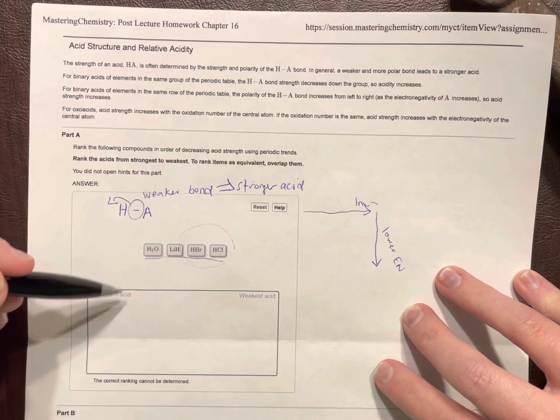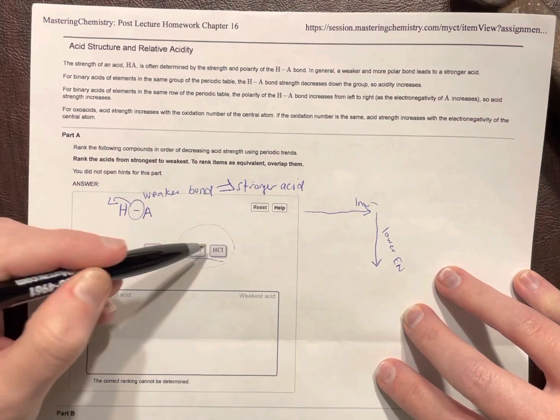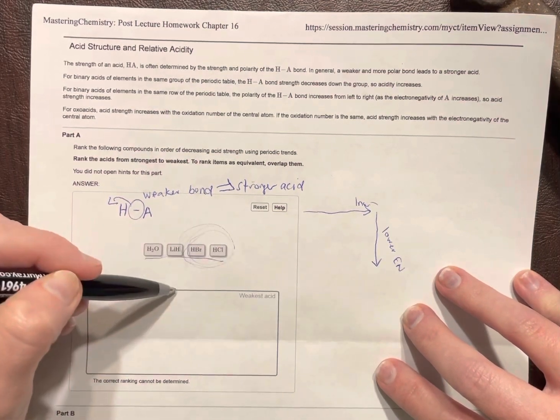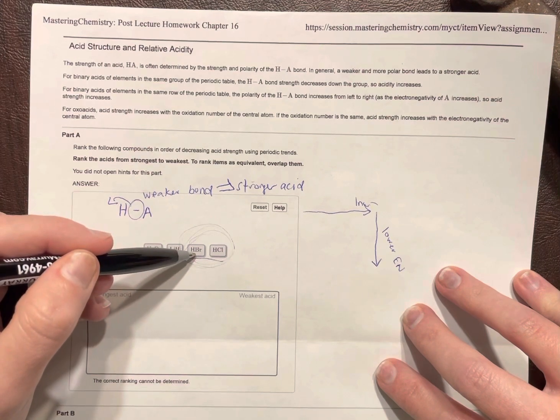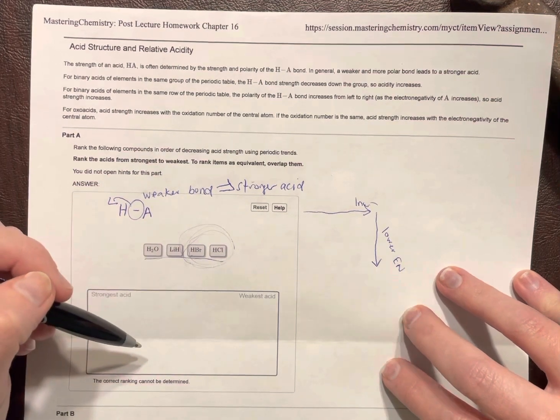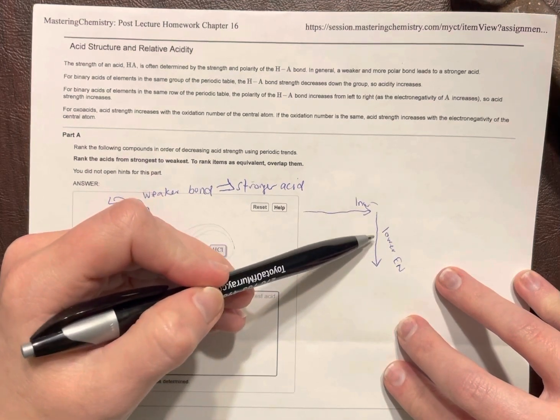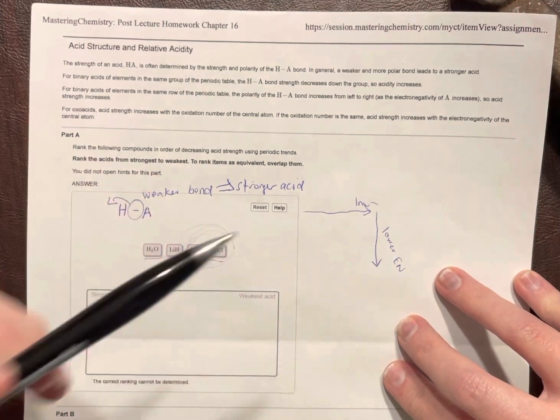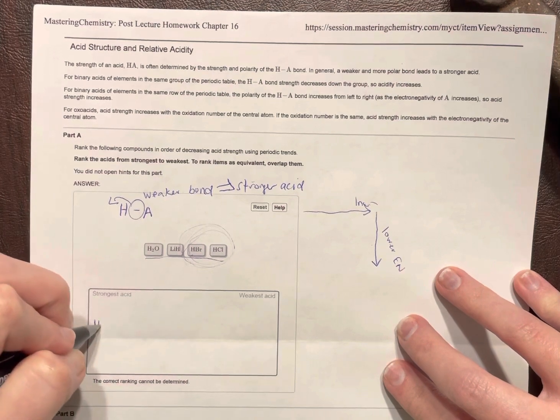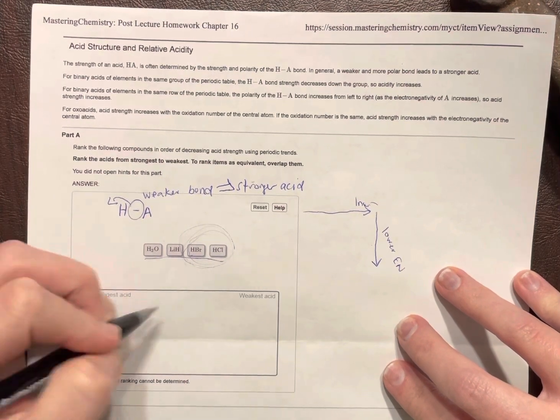So here we go. Let's look at this. So we know our strongest acids are going to be these because they're on our list of strong acids. So which one is stronger, Br or Cl? I don't have my periodic table on me, but bromine is below chlorine. So bromine would be a stronger acid than HCl.